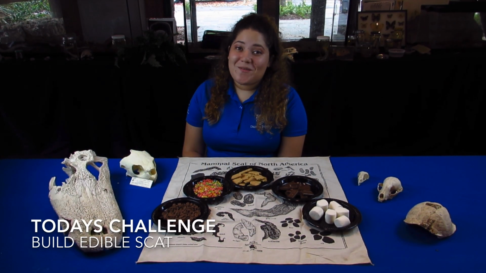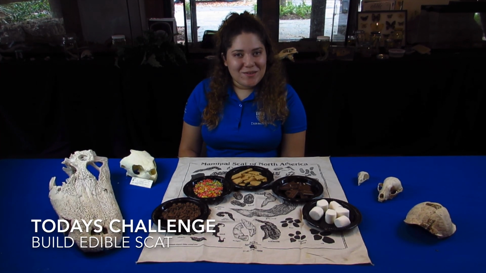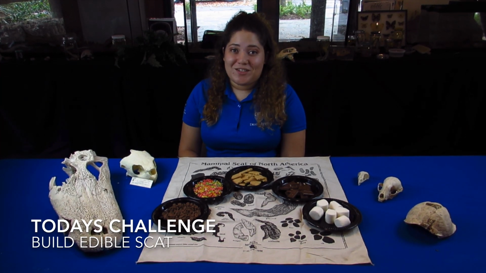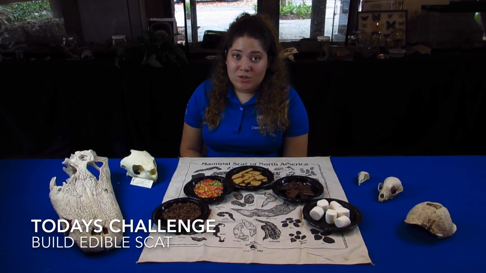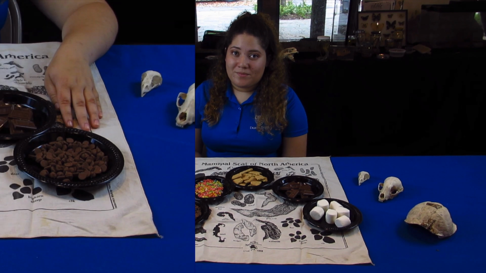Now, using everything we've learned so far, we're going to be creating our own edible scat. To do this, we're going to be using items that we can find in our very own kitchens. Now, when we're making our scat, we want to make it look as unrecognizable to the food items as possible.